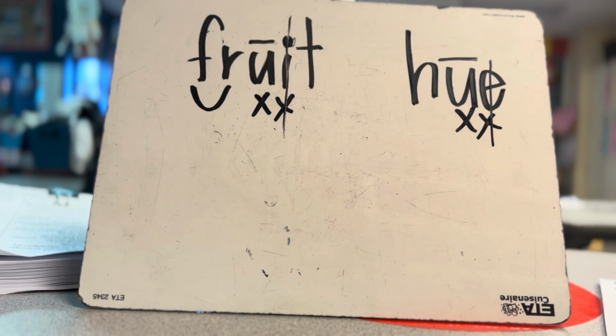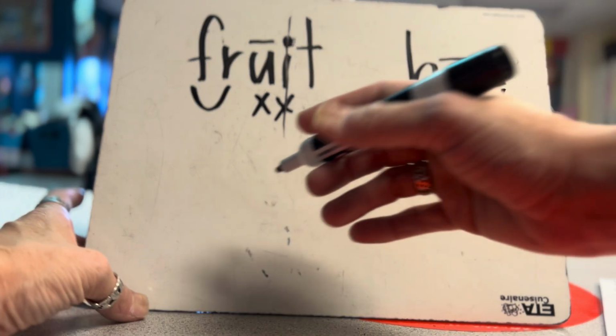Now, the word hue means a shade of a color. So you might say something is red, or you could say it's scarlet. That would be two different hues. You could have light red and dark red. That's what that kind of means in that word. It's a shade of the color. All right, let's try this word.